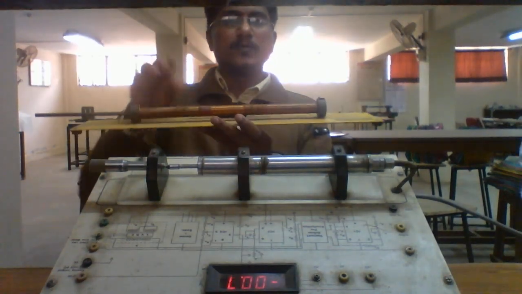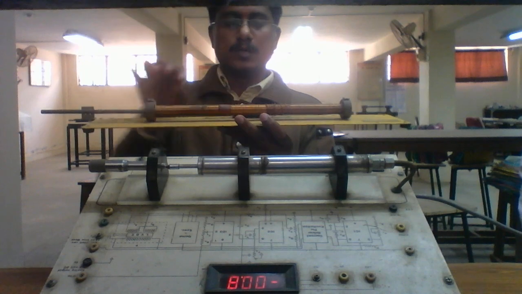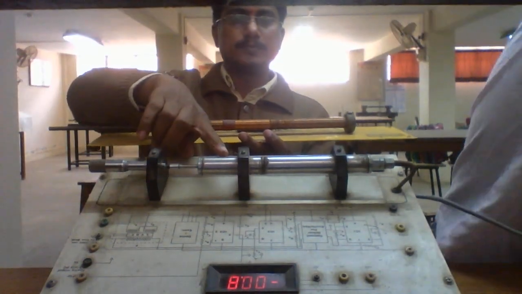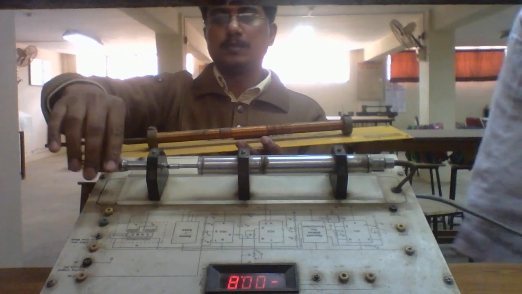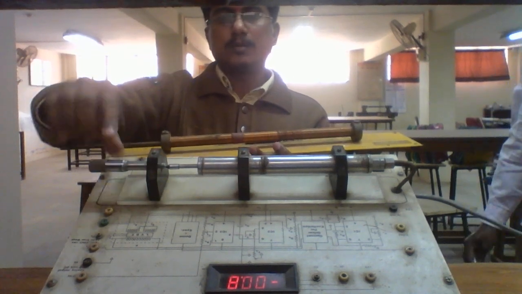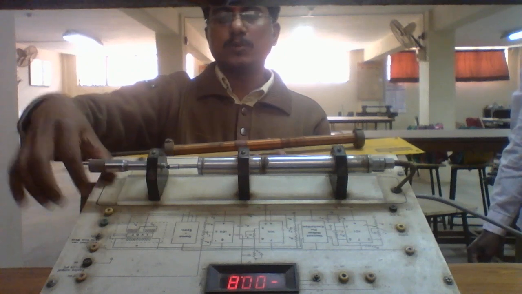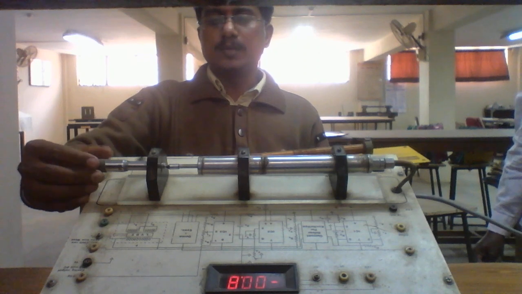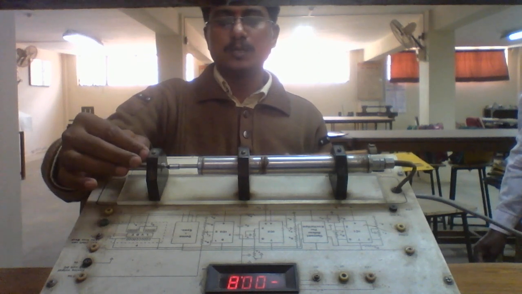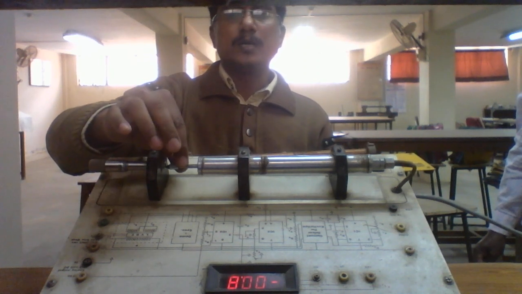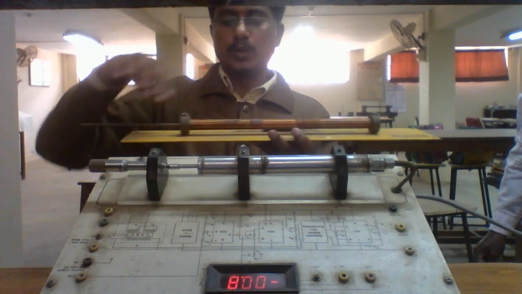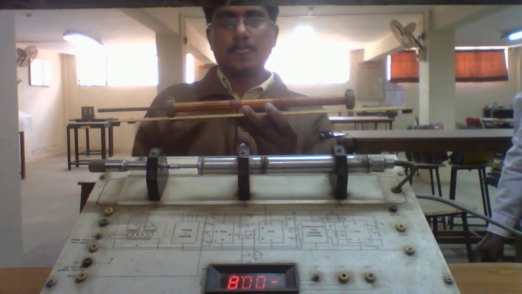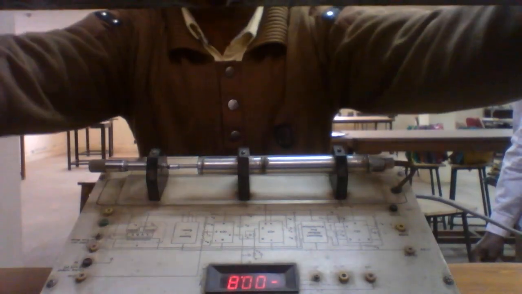These are the primary and secondary windings. They are included inside the cylinder, and this is a linear scale, and this is the circular scale. So this is the micrometer. We are giving the displacement using this micrometer to this extension rod, which is connected to the core, which is placed inside these primary and secondary coils.